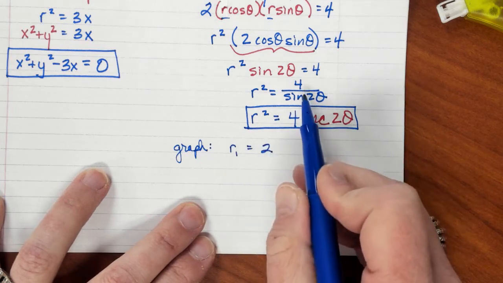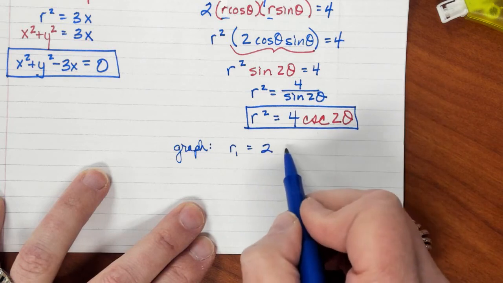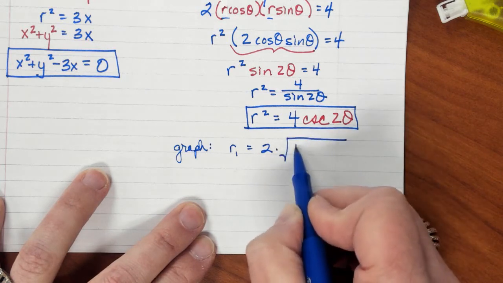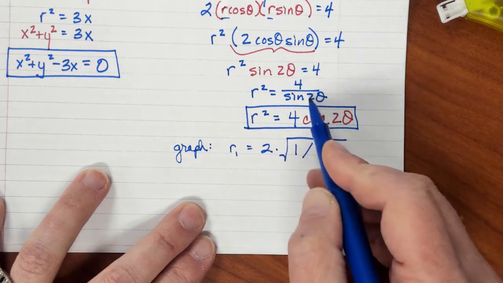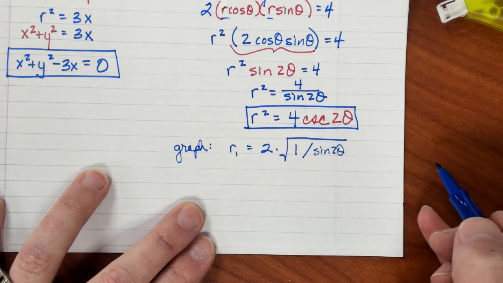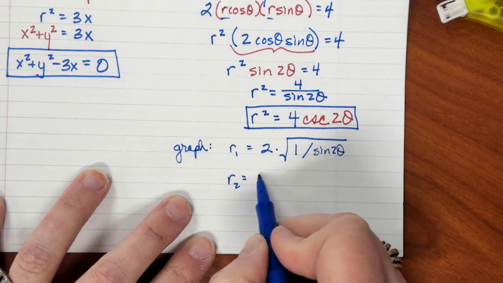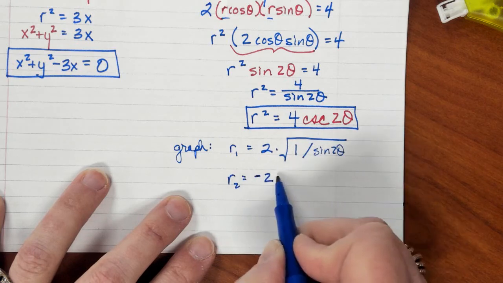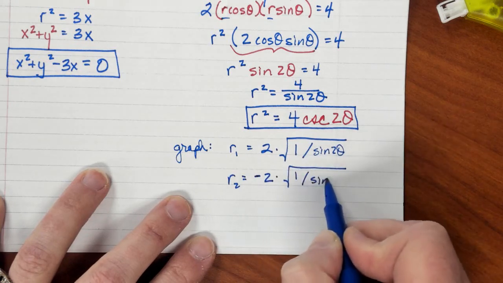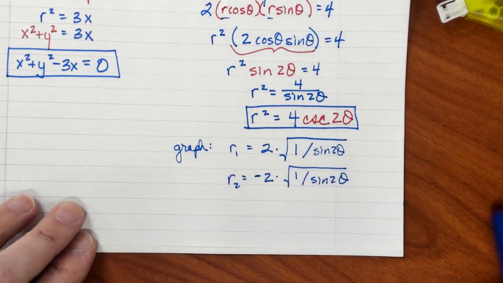That would be 2, because I took the square root of 4. So 2 times the square root of, inside it would have 1 divided by the sine of 2 theta. Remember, because there's not a cosecant button, right? And then the second r, I would do a negative 2 on the square root of 1 over sine 2 theta. And that will allow you to see that hyperbola when you want to.